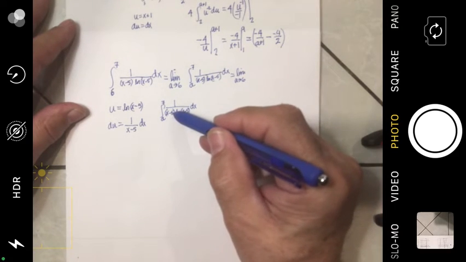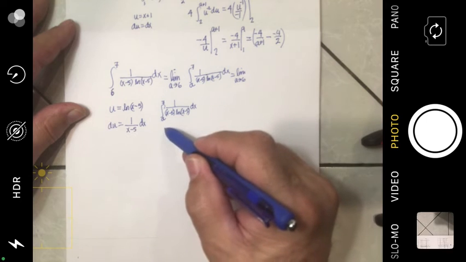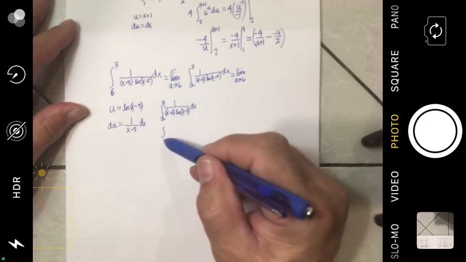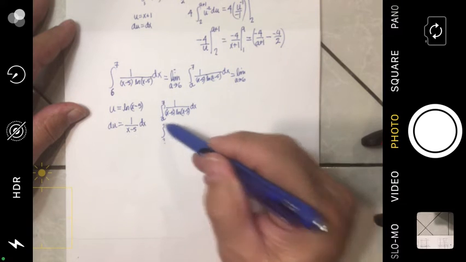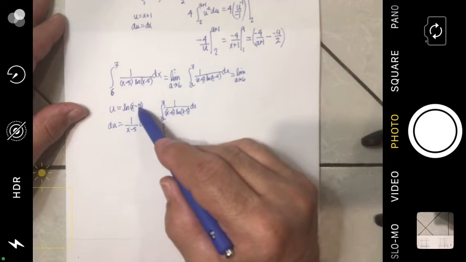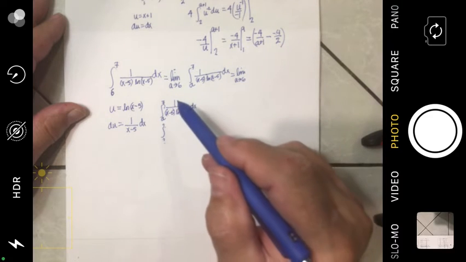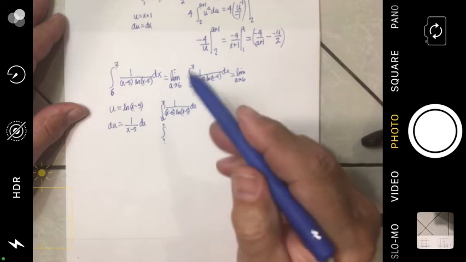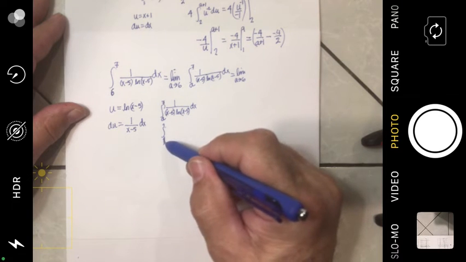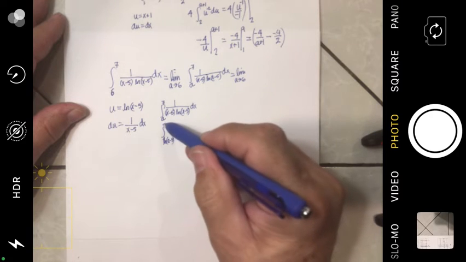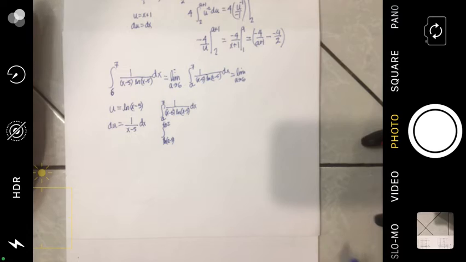The limits are going to change, so they won't be the same. It'd be ln of 7 minus 5, ln of 2, and ln of a minus 5. Those would be the new limits.